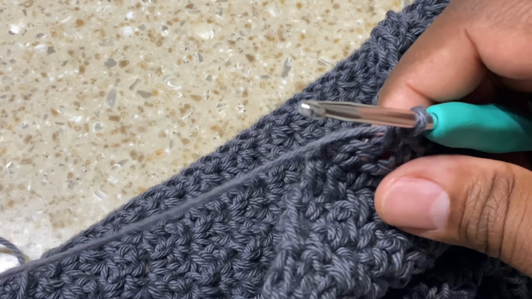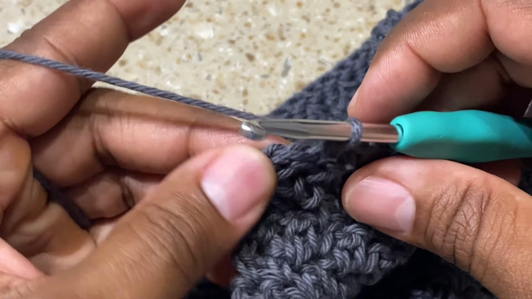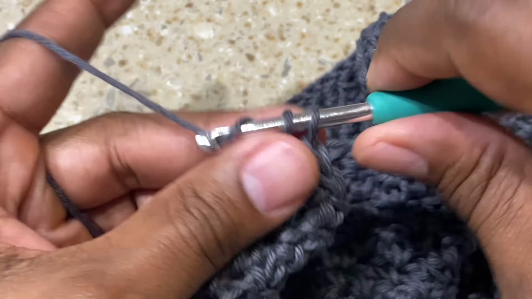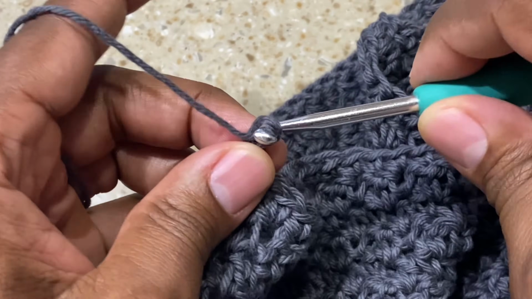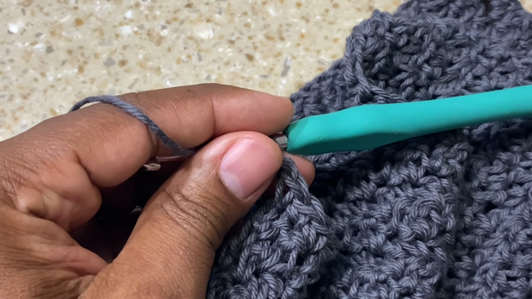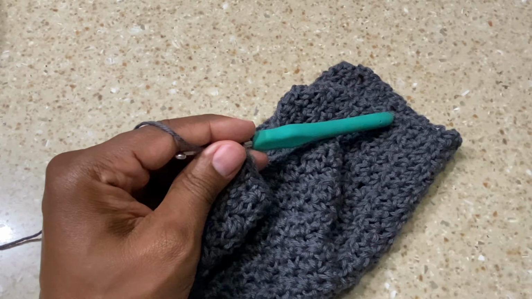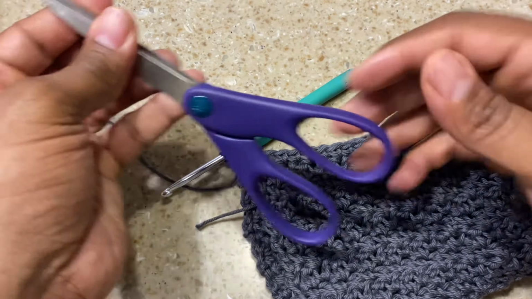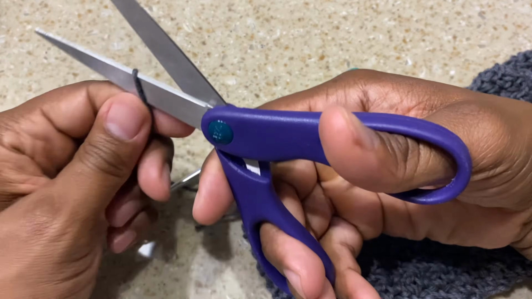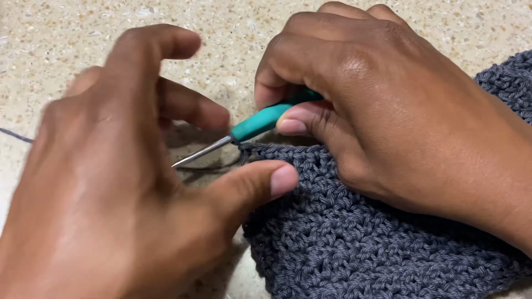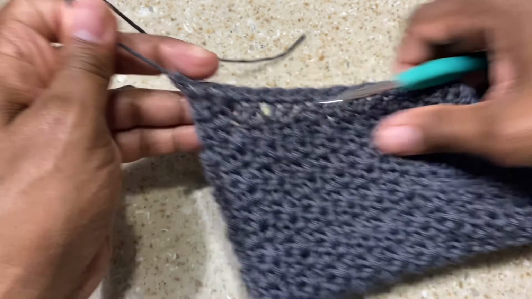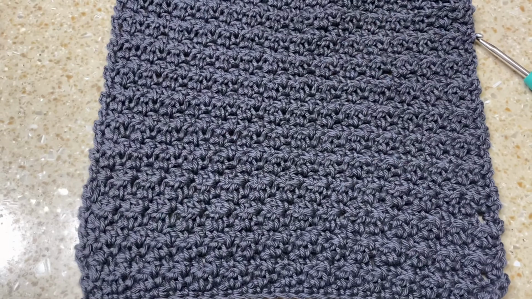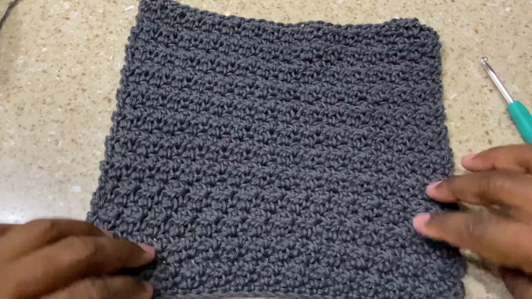All right, so I've got, this is it, one more. All right, chain one. And we're just chaining one because we're gonna take our scissors, make a little cut, pull that through, give a little tug, and voila, there it is, ladies and gentlemen.